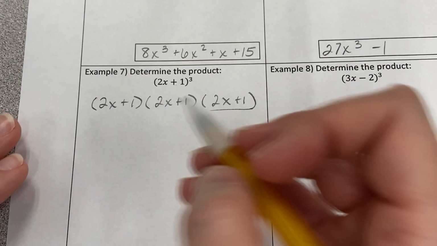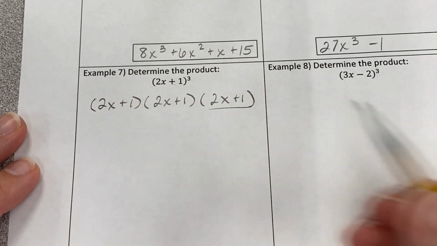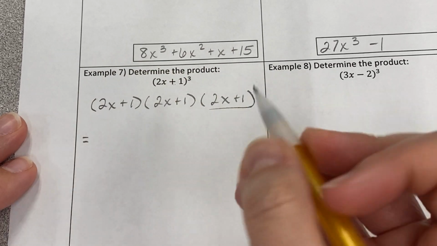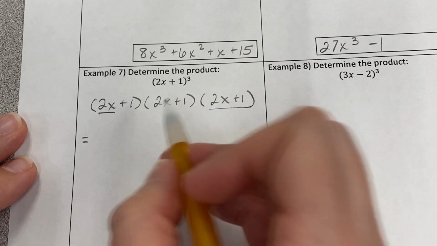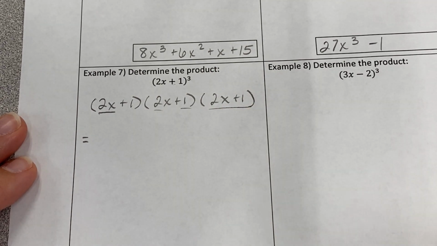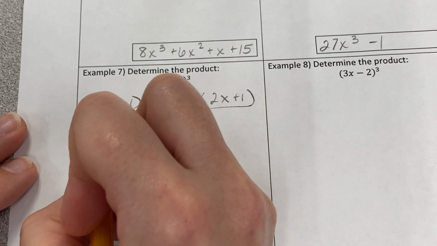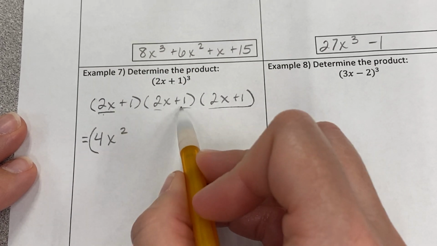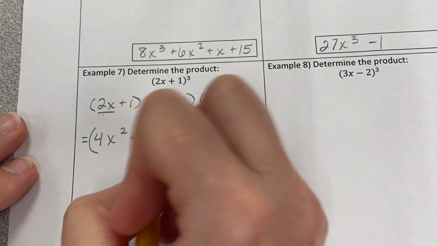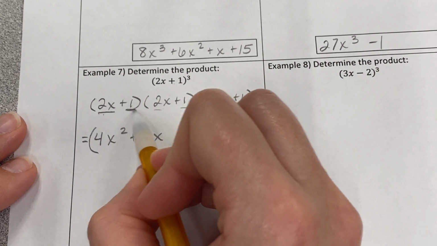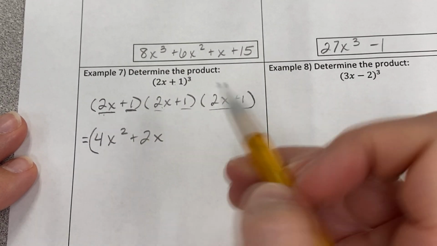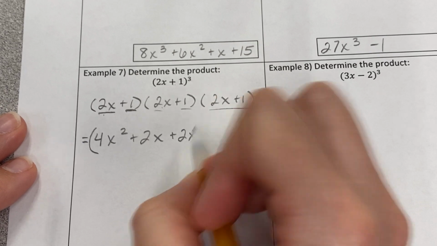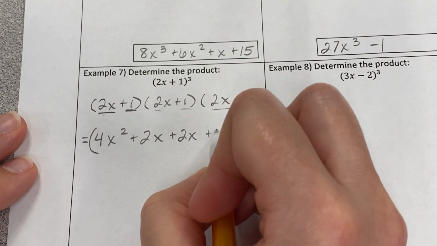So let's start here by multiplying these two binomials like we did on the first page. So I'll distribute this 2x to these two terms. So 2x times 2x is 4x squared. Let's use parentheses here. 2x times 1. And now I'm going to distribute this 1. 1 times 2x and 1 times 1.